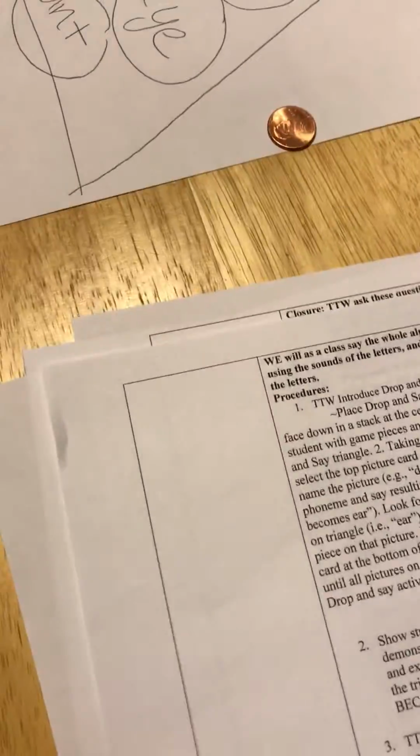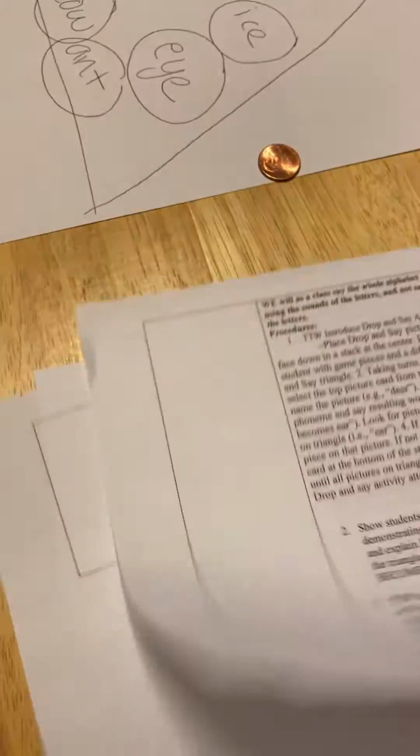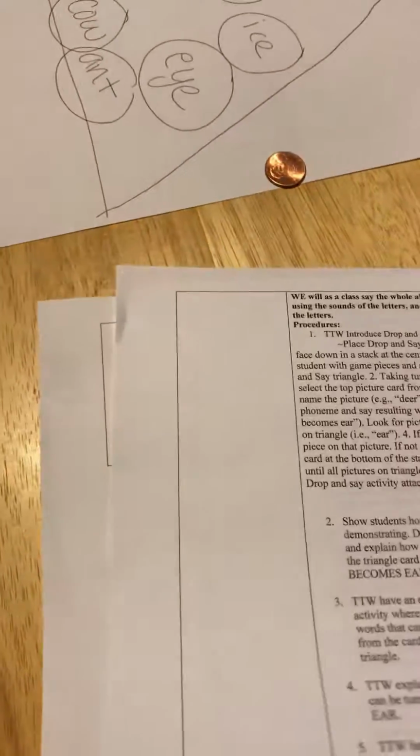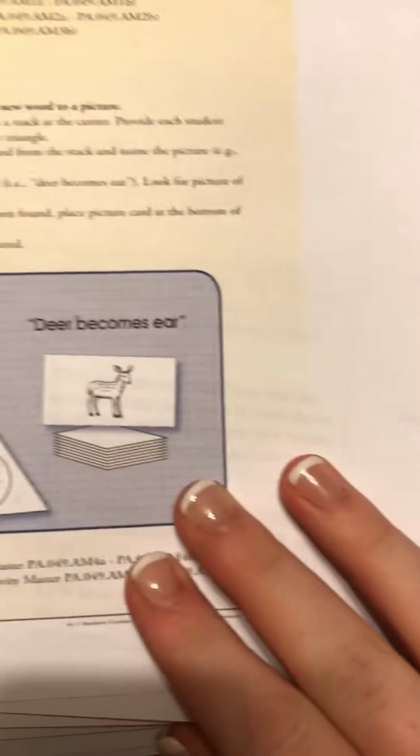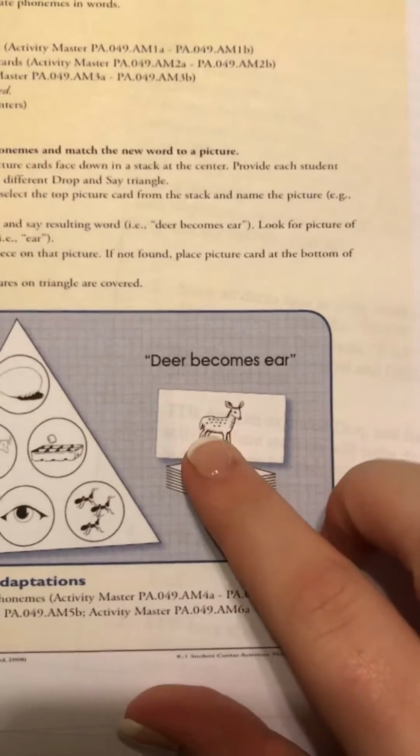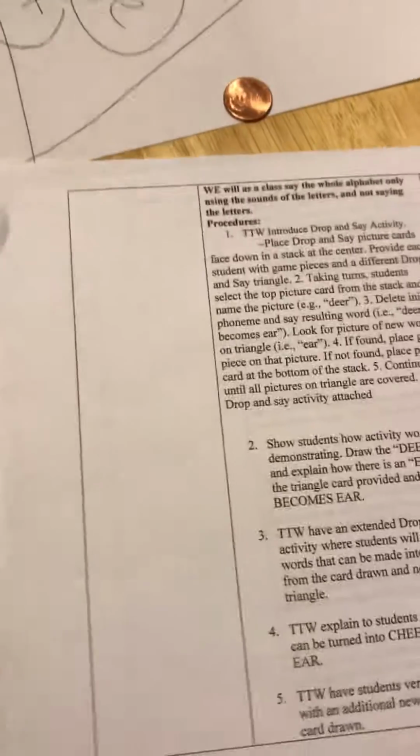Alrighty. And then I will draw cards. I don't actually have those cards, but I'll show you an example of what the cards would be. So that would look something like that, and it would be a picture of the deer. So what we'll do, let's say we draw deer.